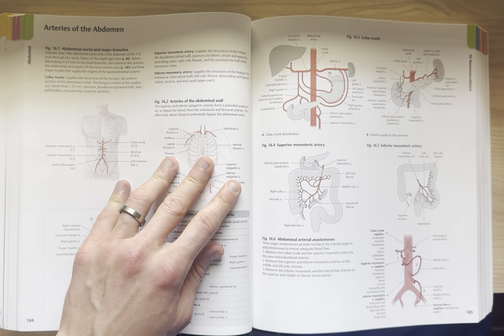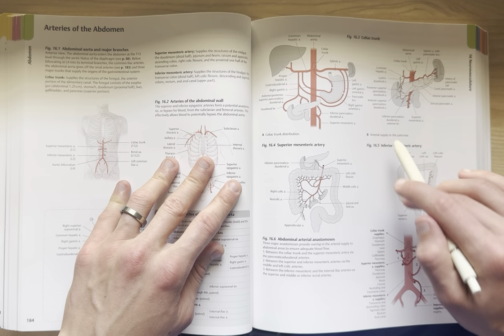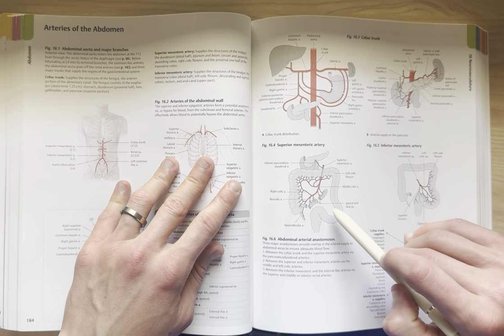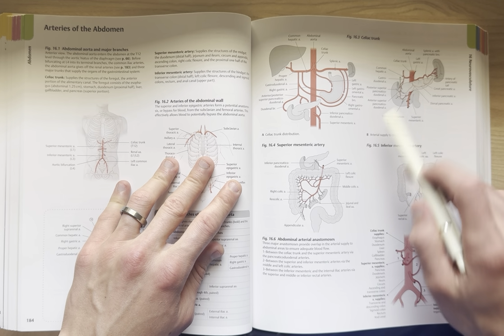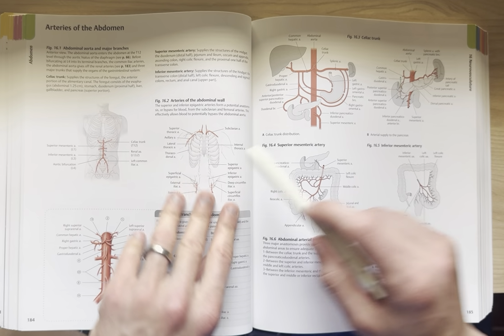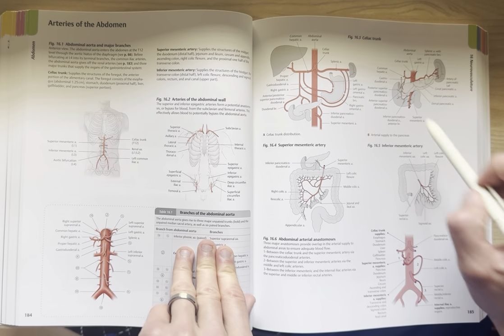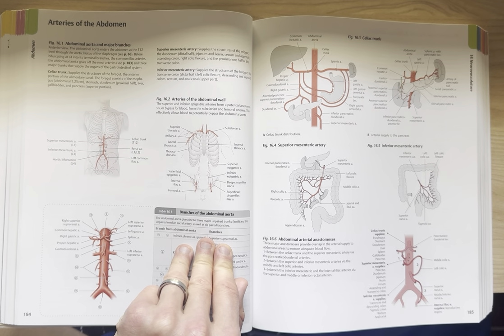Okay, and then here is specifically the arterial supply to the pancreas. These branches off of the celiac lead to the great pancreatic artery, the inferior pancreatic artery, the dorsal pancreatic artery. And with this being such a long structure, it makes sense that there are multiple vessels that service it instead of just one.